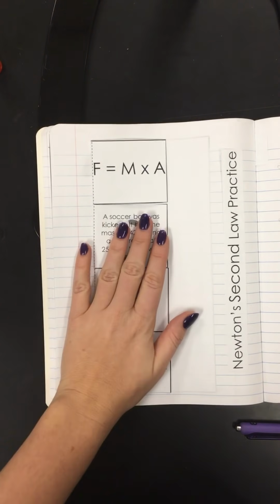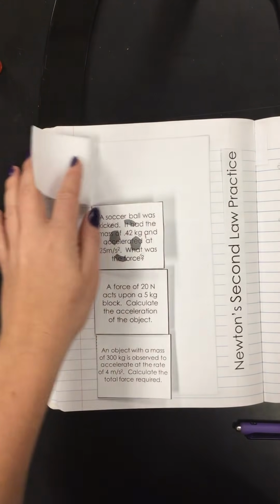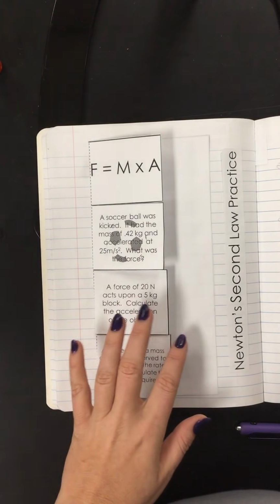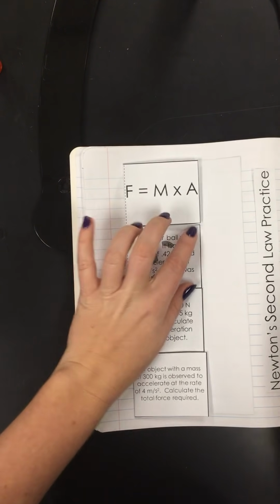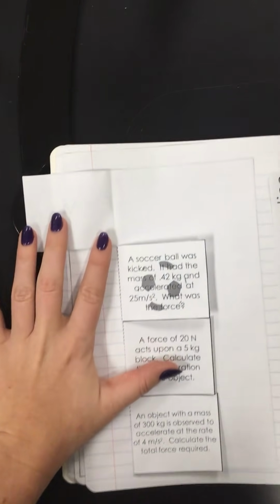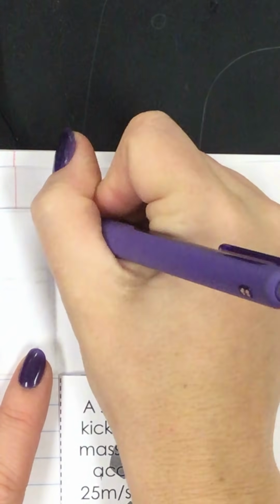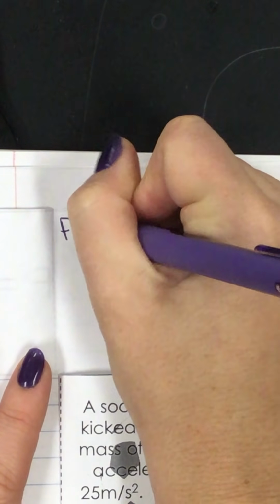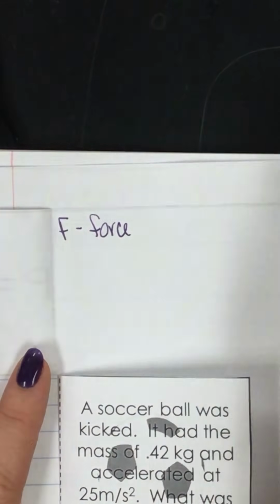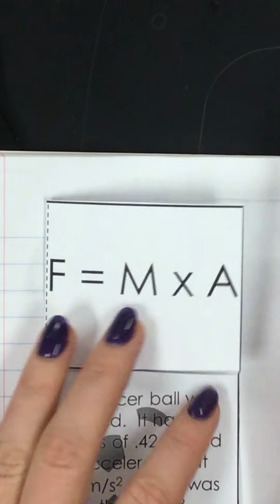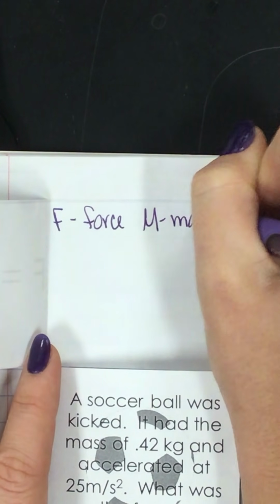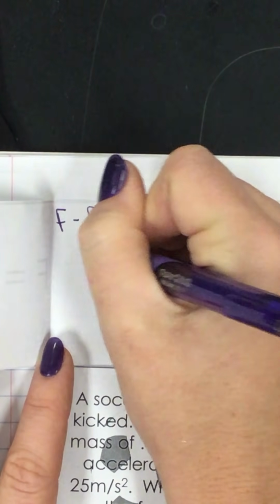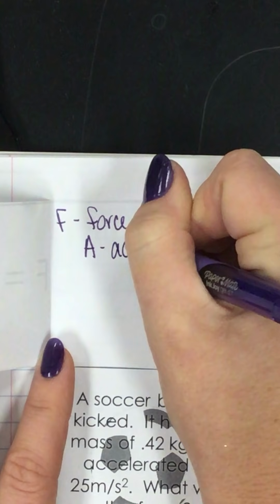Now we're going to write some notes underneath our formulas. So F equals M times A. We're going to open this one up. Let me zoom in so you can see. Okay, F stands for force. Let's make sure we stay under the flap. M is mass, and A is acceleration.